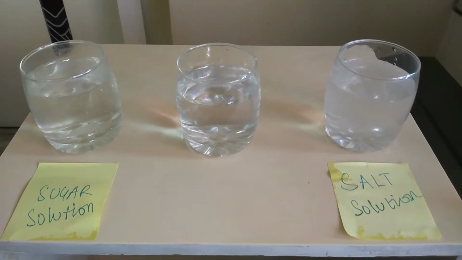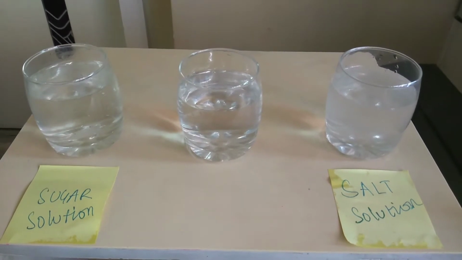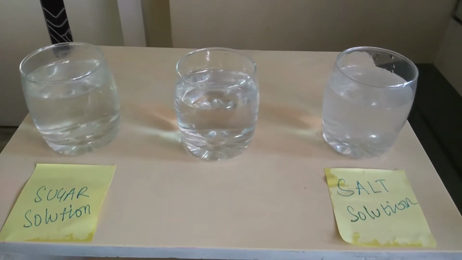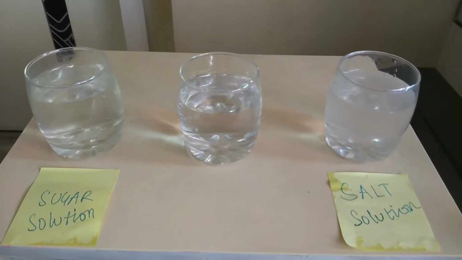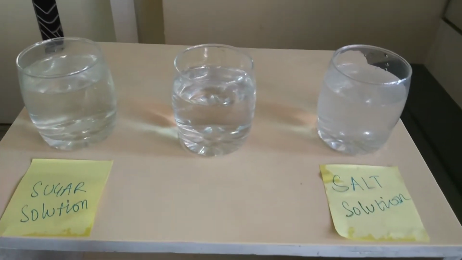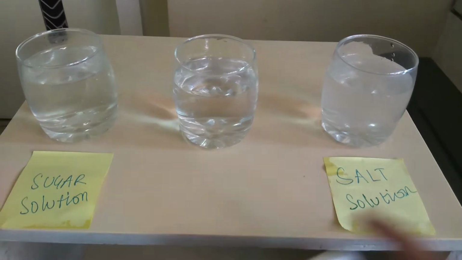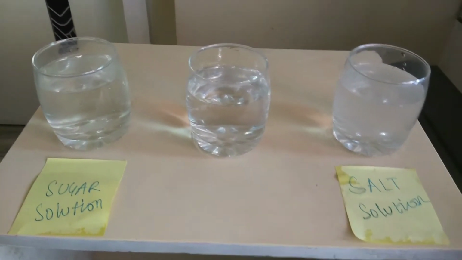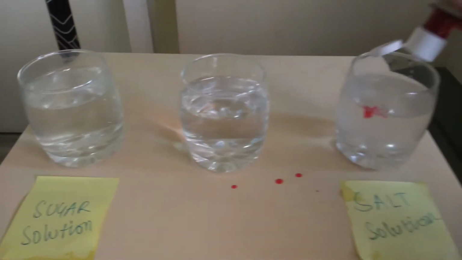Now you can see that the solution has settled. I'm going to add a few drops of food color solution to all the 3 glasses. This glass contains sugar solution, this contains normal water and this contains the salt solution. Let's see what happens.